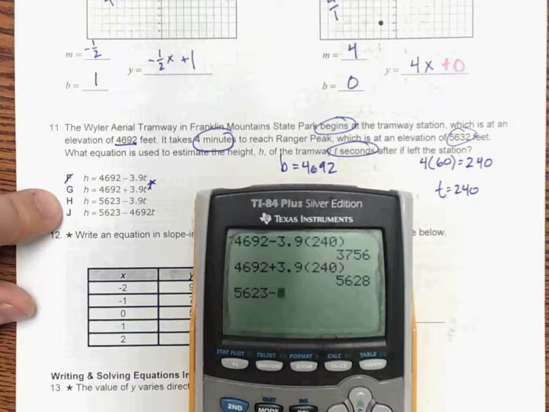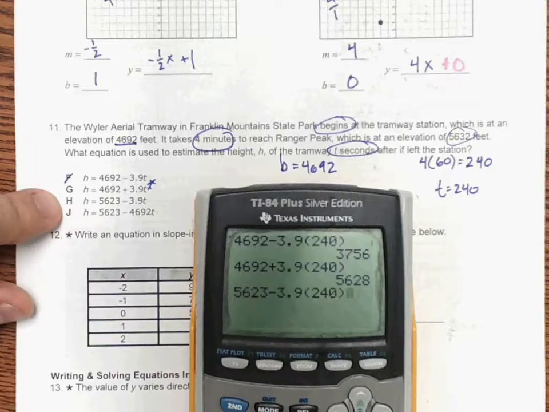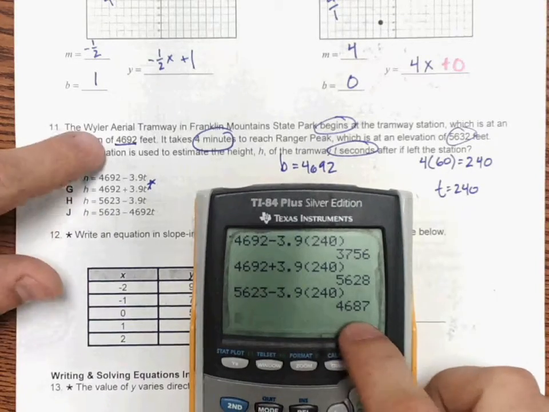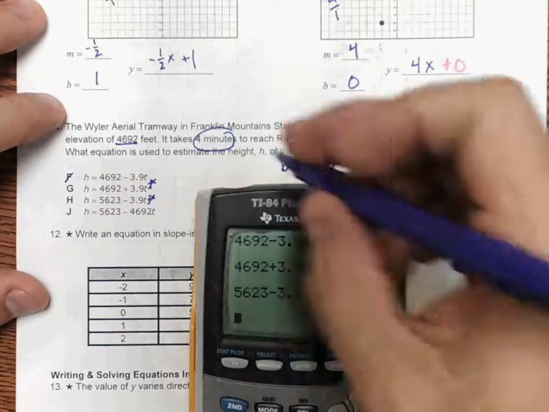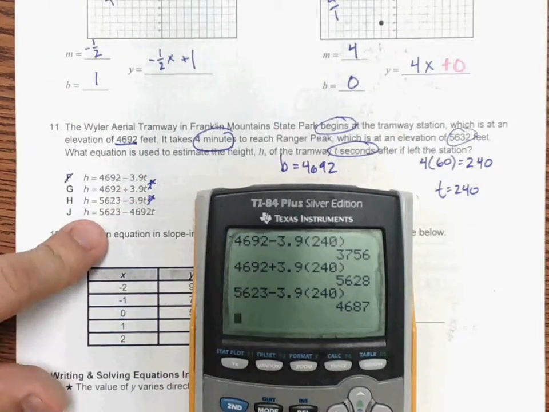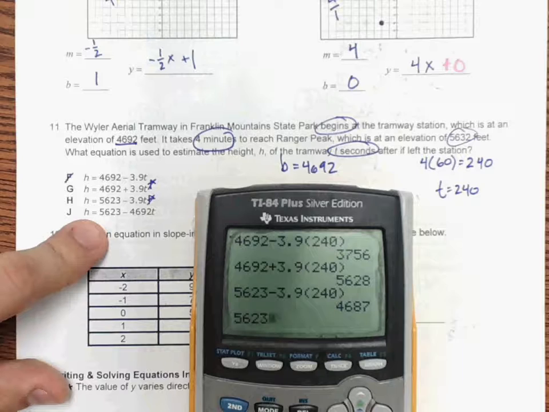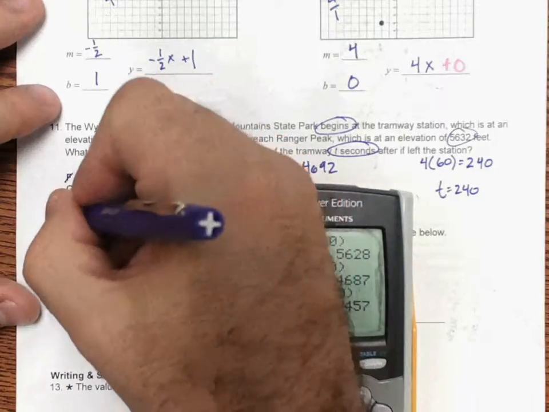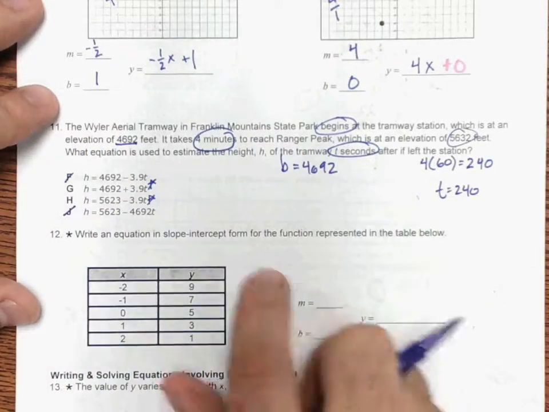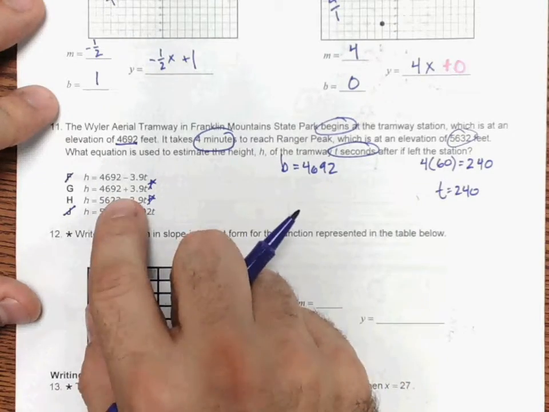5623 minus 3.9 times 240, 4687. Again, real close, but not quite right. And the last one, 5623 minus 4692 times 240. That is not even near close. So here's the issue. This is a bad question. It's not anyone's fault except mine for not checking it.